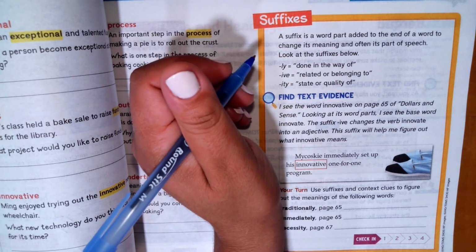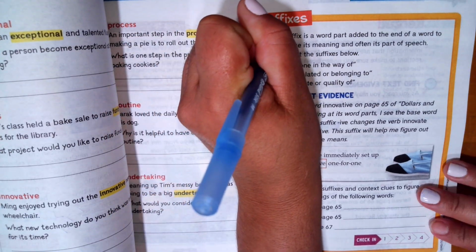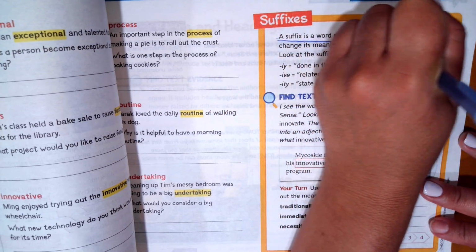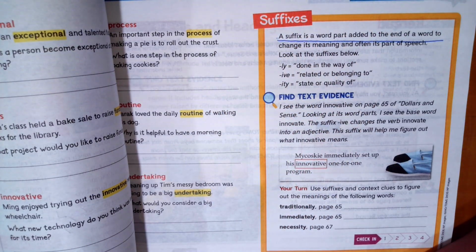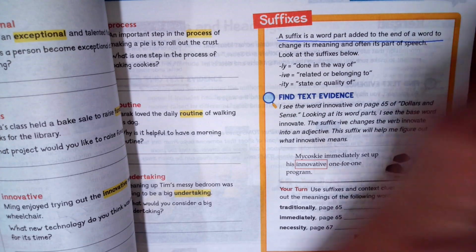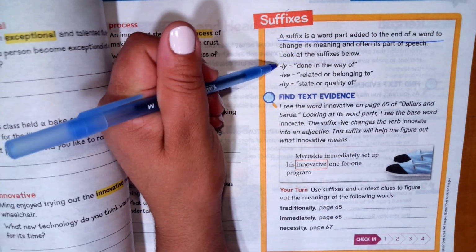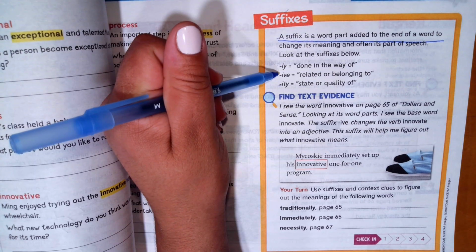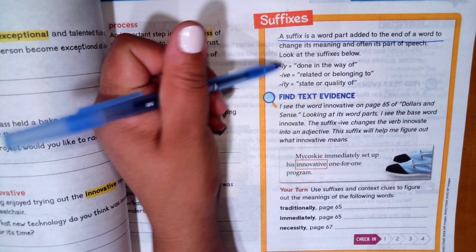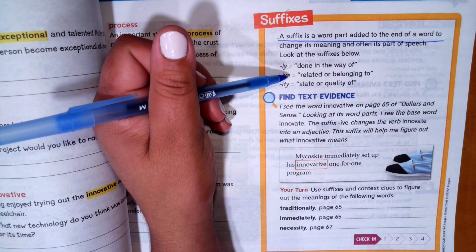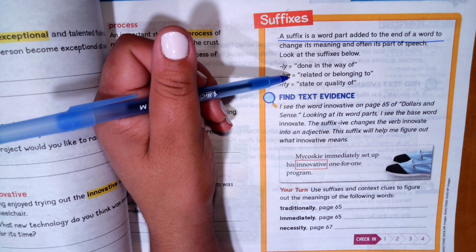Okay, I want you to go ahead and highlight that a suffix is a word part added to the end of the word. So a suffix, and here we have three: ly, ive, and ity. By itself, they don't mean anything. They don't make sense. So they need to be part of a word.